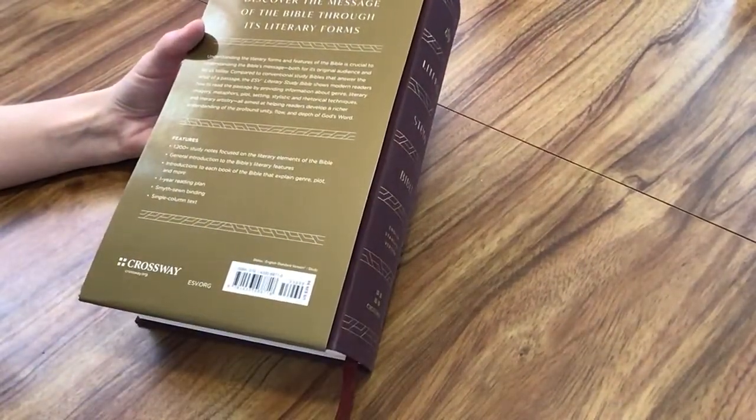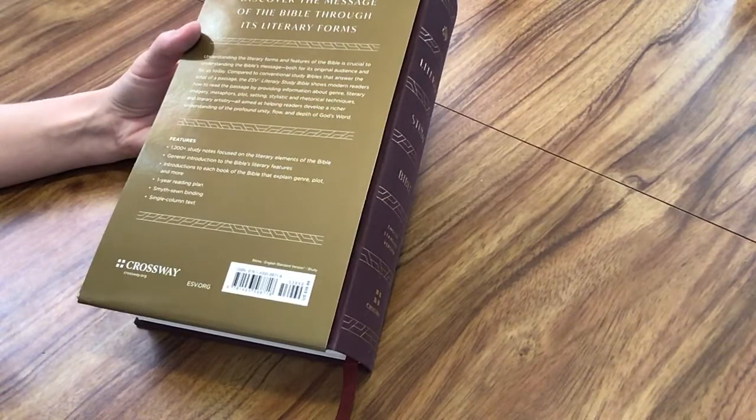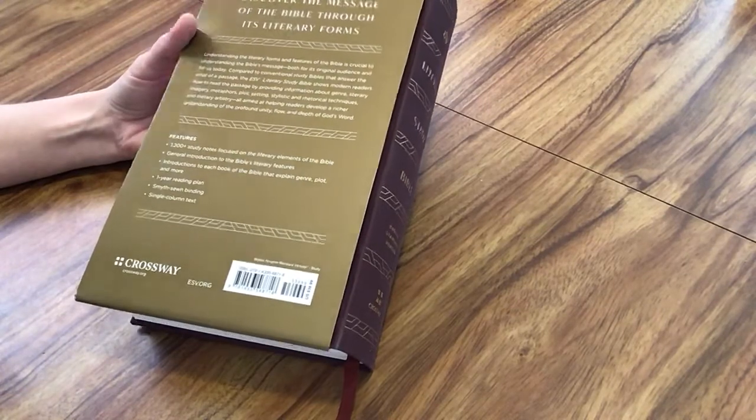We have over 1,200 study notes that are focused on the literary elements of the Bible. We have a general introduction to the Bible's literary features. We have introductions to each book of the Bible that explain genre, plot, and more. We're going to have a one-year reading plan. We have a sewn binding, and we have single column text.